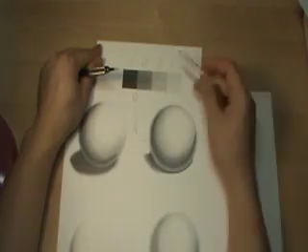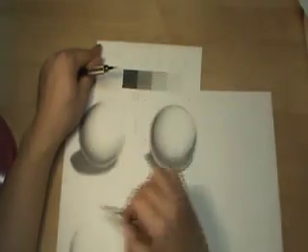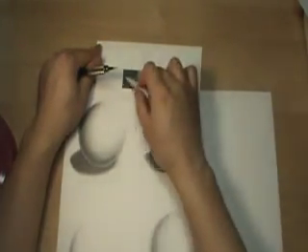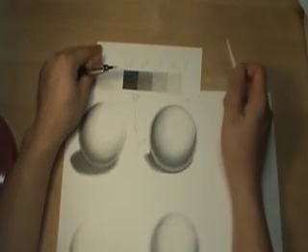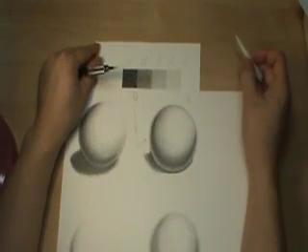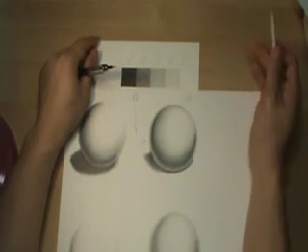The main point of this exercise is just to get you used to the 5 elements of shading and also the different tones. So go ahead and do those exercises right now, and I'll see you in the next video.